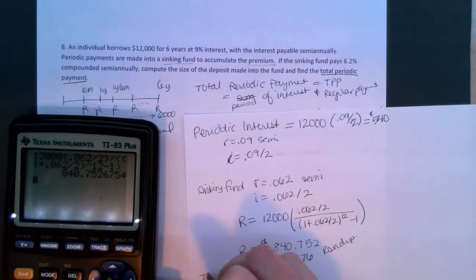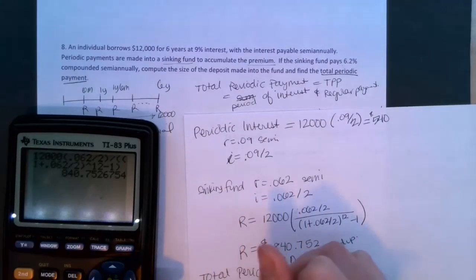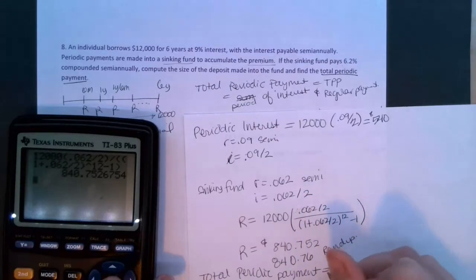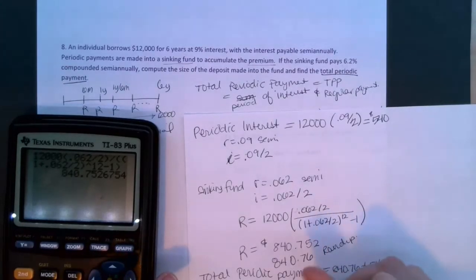So then our total periodic payment is going to be $840.76 plus the $540, because it's going to be both of those added together. So that would be $1,380.76.